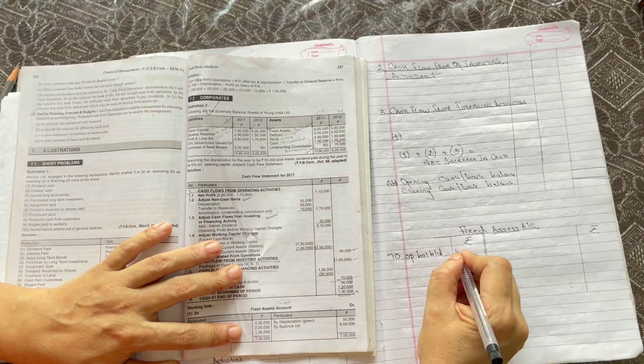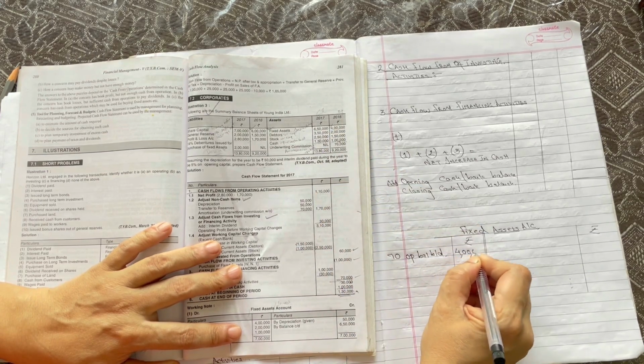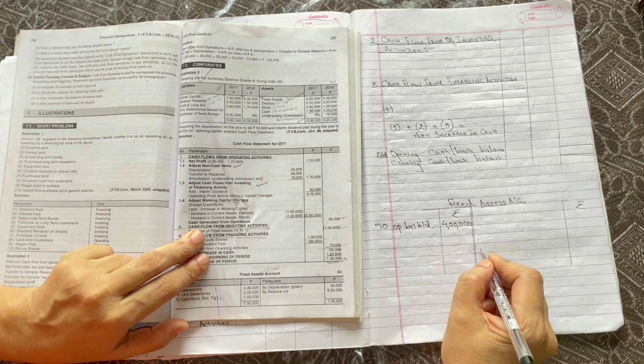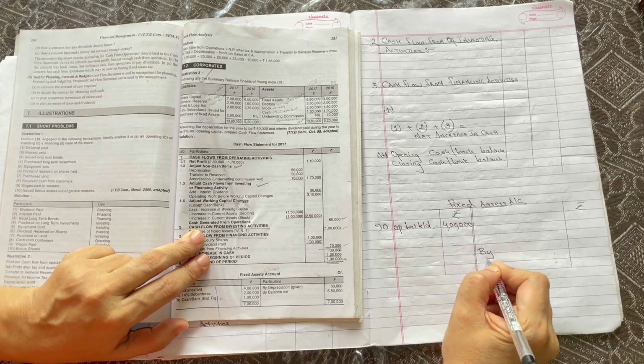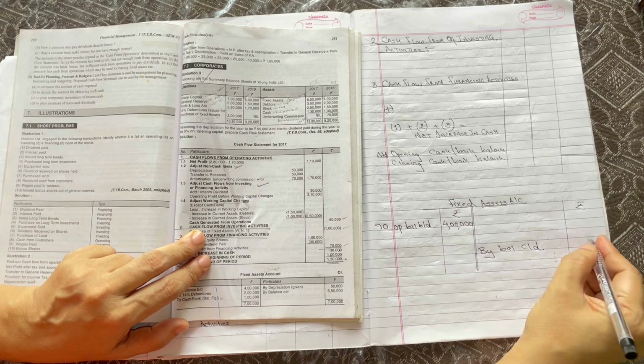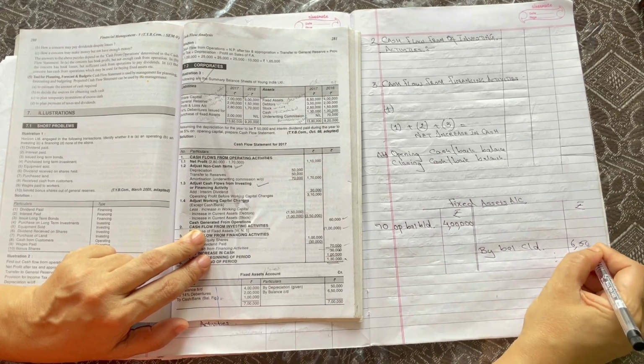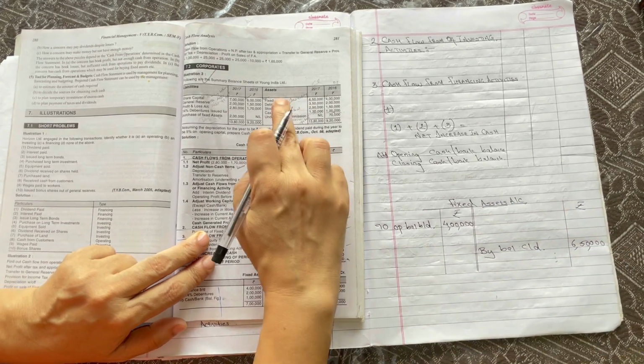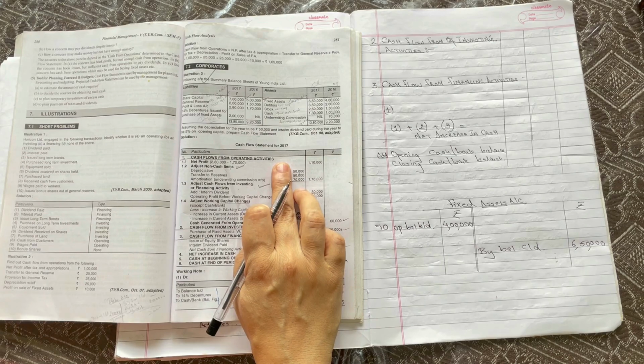Opening is 4 lakhs. Put the amount 4 lakhs. Closing of the fixed assets is always shown on the credit side below. By balance carried down, amount is 6,50,000. And now item wise, you will go and show the opening and closing.